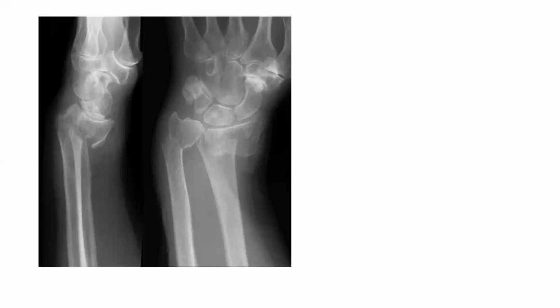Okay, keep on describing. Did you say that the fragments have deviated to the ulnar side or not? Sir, the fragments are deviated to the radial side, with the distal fragments having a ventral tilt.